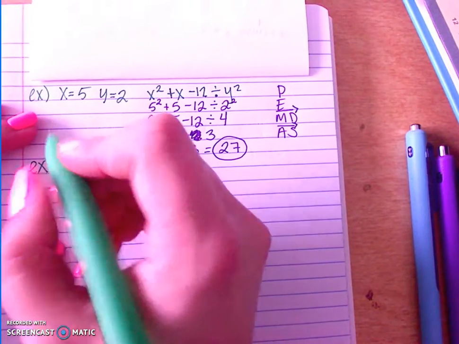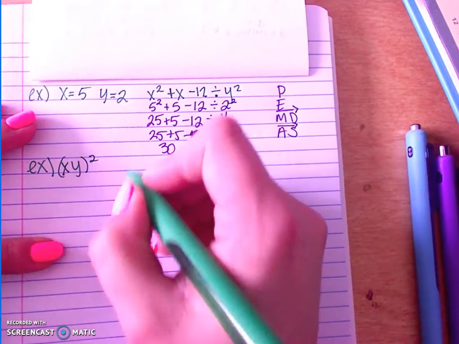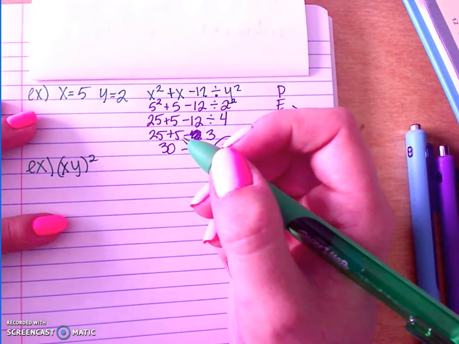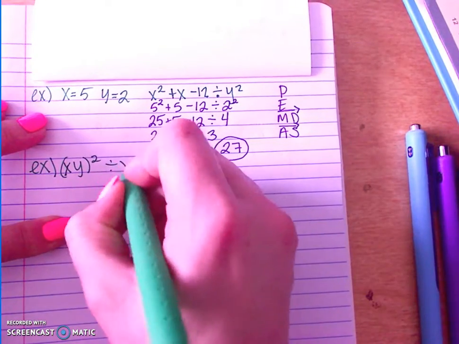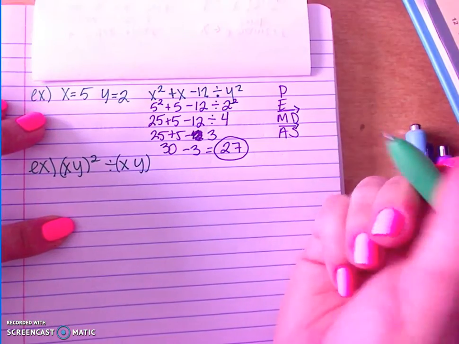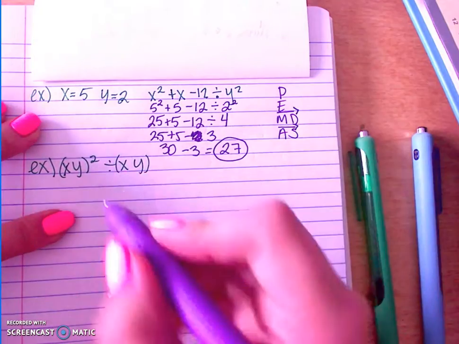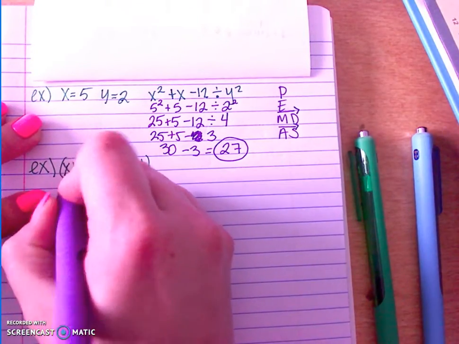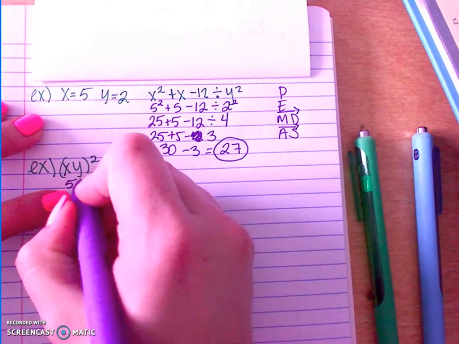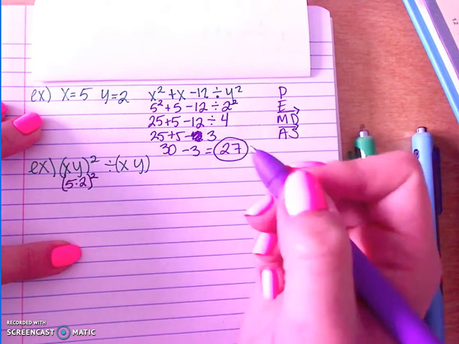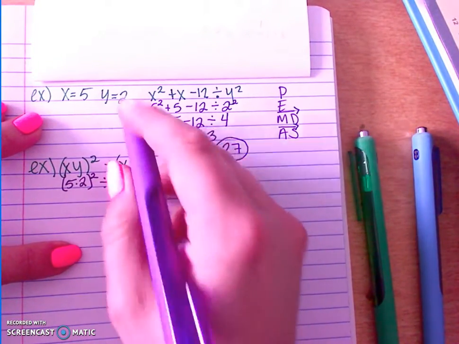Let's do (x, y) and we'll square all that, divided by xy. Okay, we're still going to use these values. So let's substitute in for our variables. We're going to have 5, and now x and y sitting next to each other does mean multiplication, so 5 times 2, squaring that whole thing, divided by, oh, there's 5 times 2.